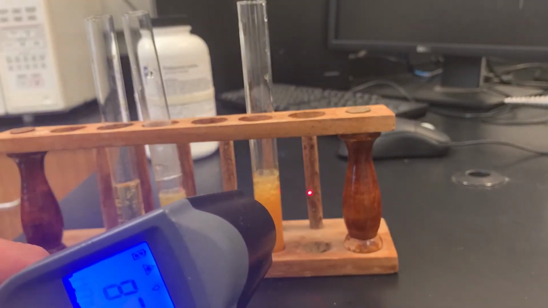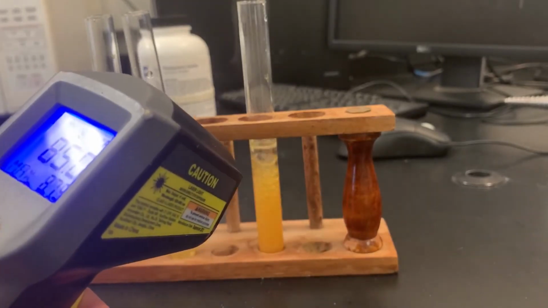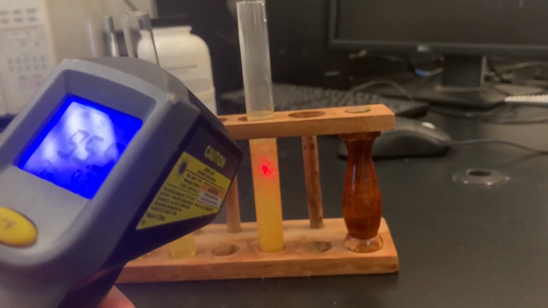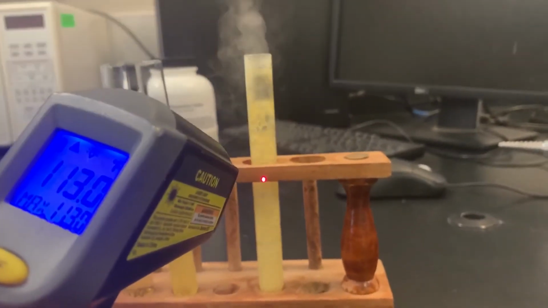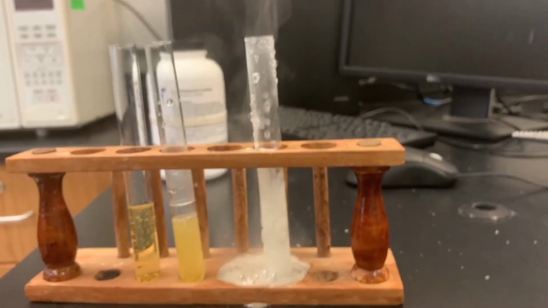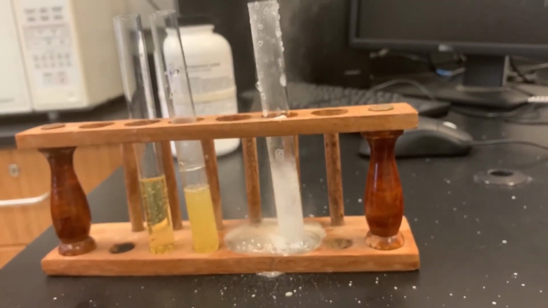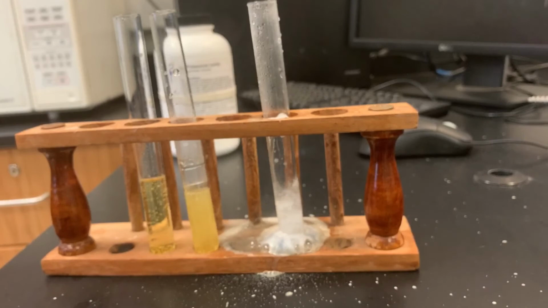This reaction gives off a lot of heat. You might notice there is steam coming out of the test tube. This is extremely exothermic, and so that increase in temperature actually causes the reaction to accelerate all by itself. So that's a couple different ways that you can increase the rate of a chemical reaction.